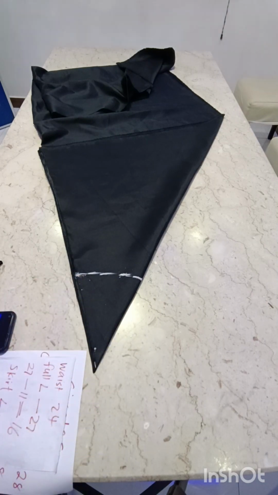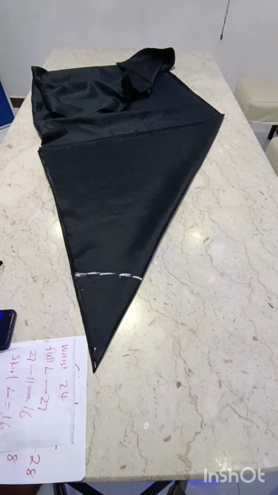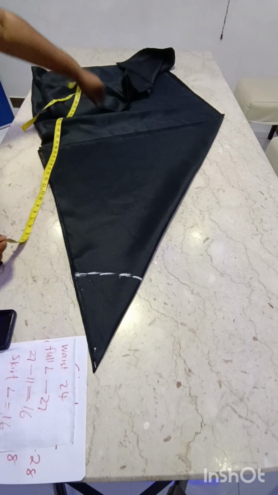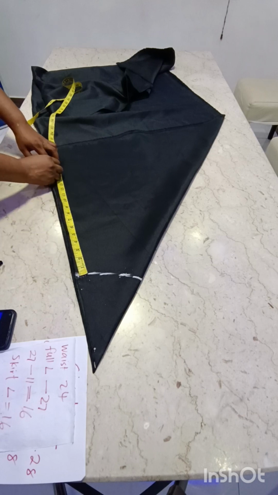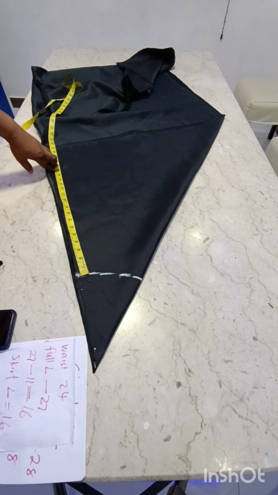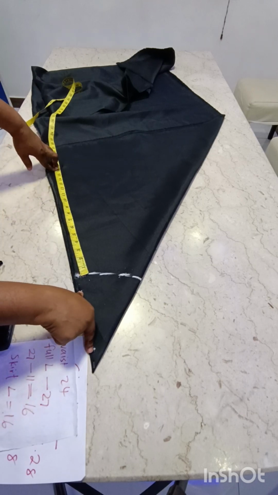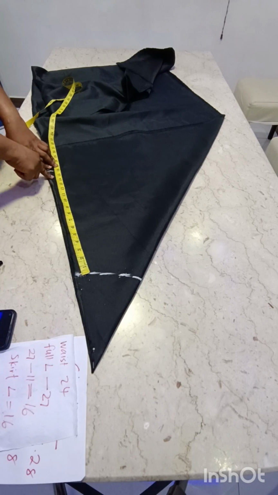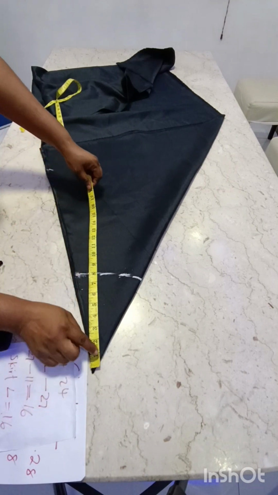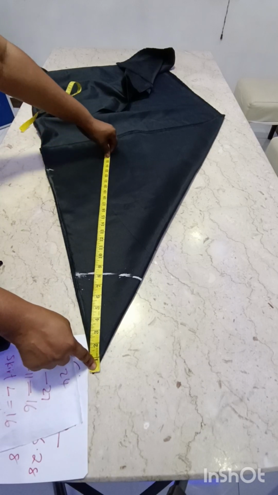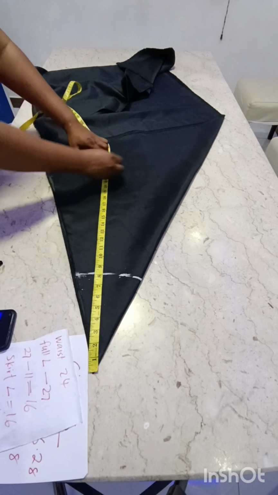We have gotten our radius. Now the skirt length is 16. So we are going to now add the skirt length, which is 16. To make it easier for me, I have already added my 8 inches radius to my 16 inches skirt, and that gave me 24. So what I will do is I will just put my tape at the top here and I will measure 24 all through.